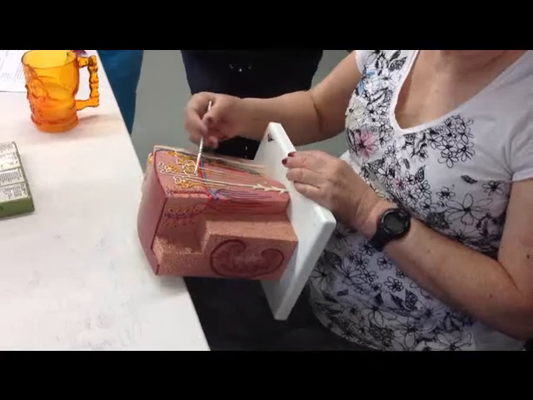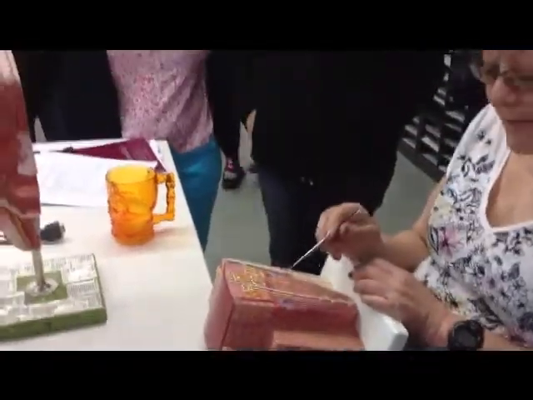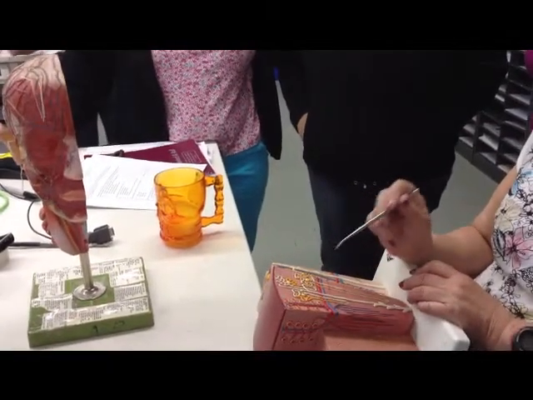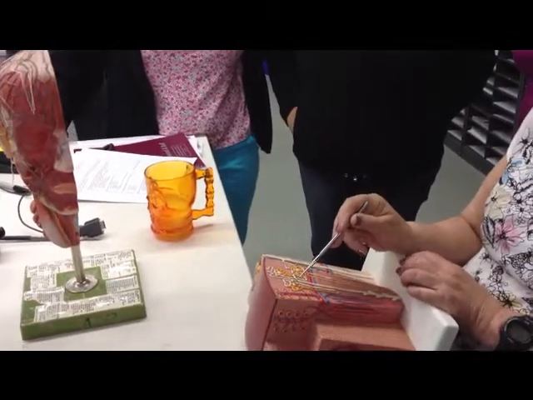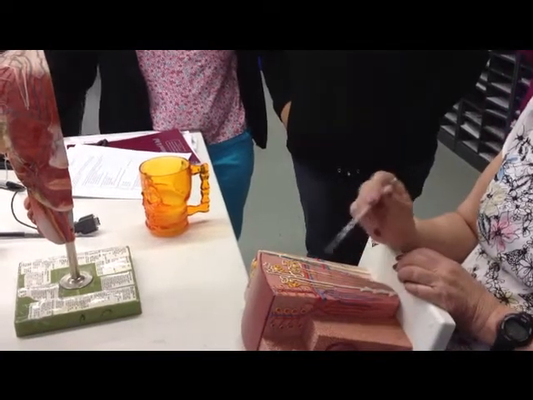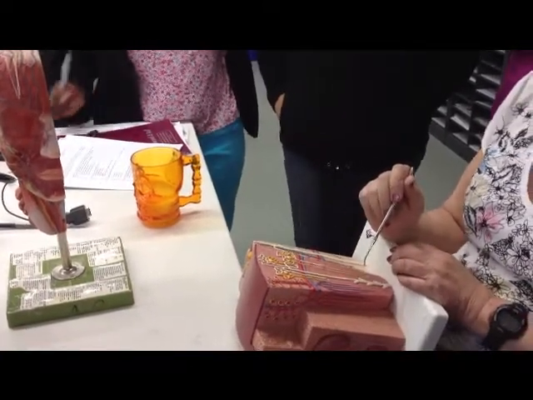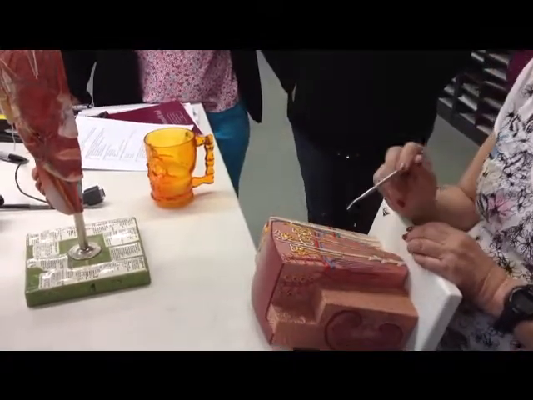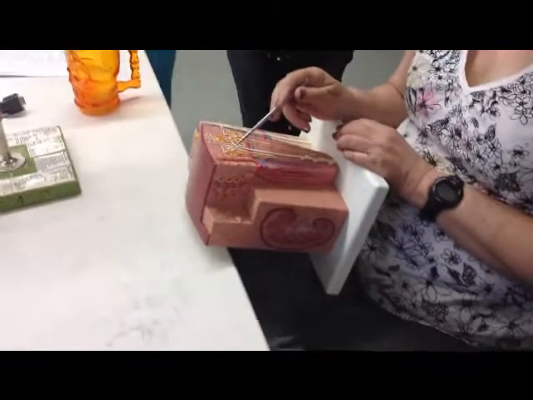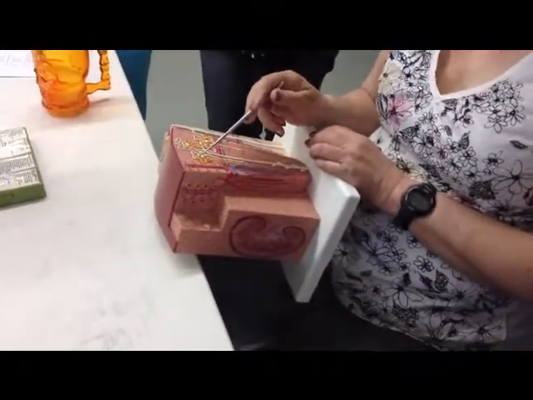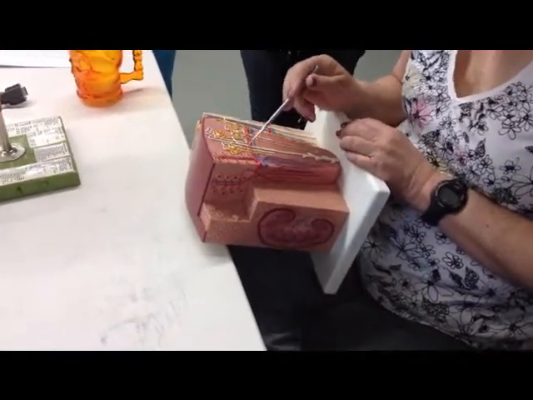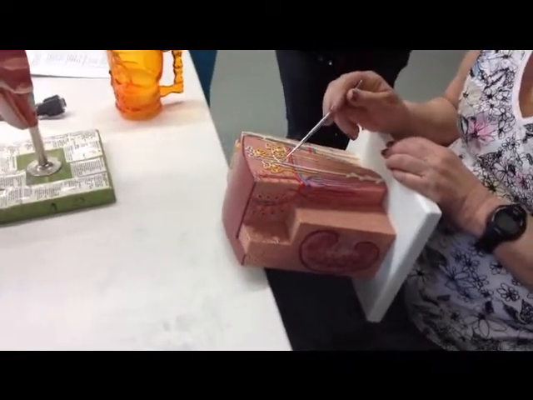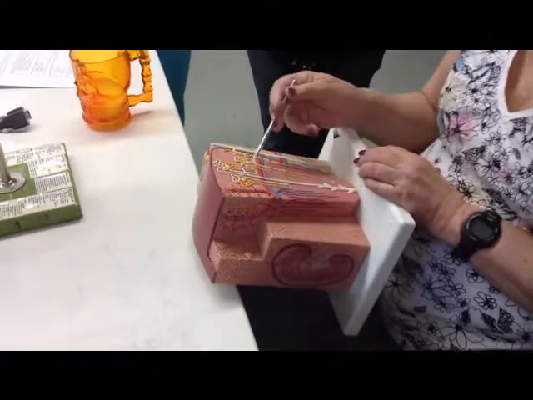Here, the functional units of the kidney are the nephrons. What's the whole thing called? Renal corpuscle. And then you have the proximal convoluted tubule, the descending limb of the loop of Henle or nephron loop, the ascending limb, the distal convoluted tubule, and the collecting duct.